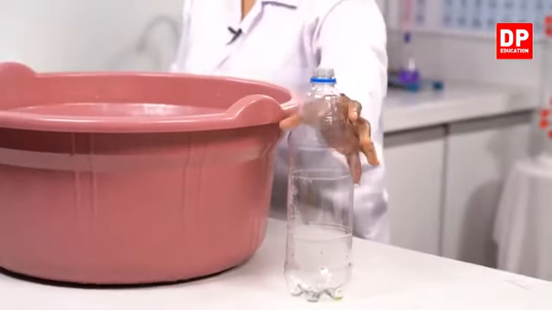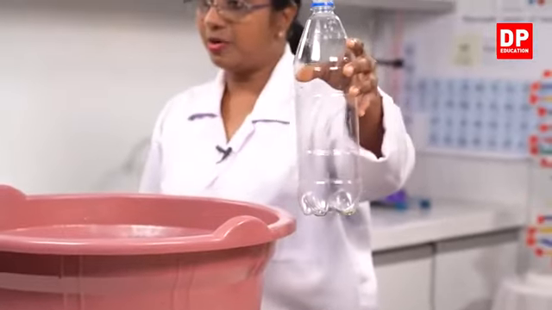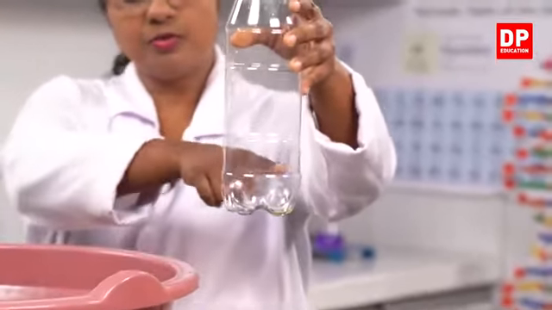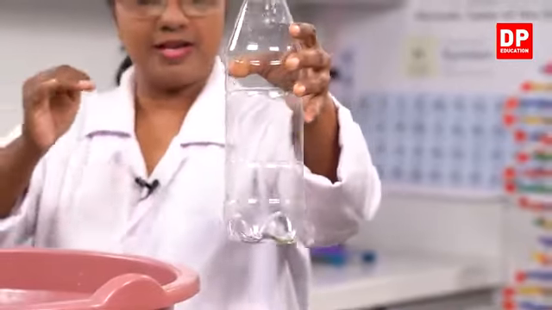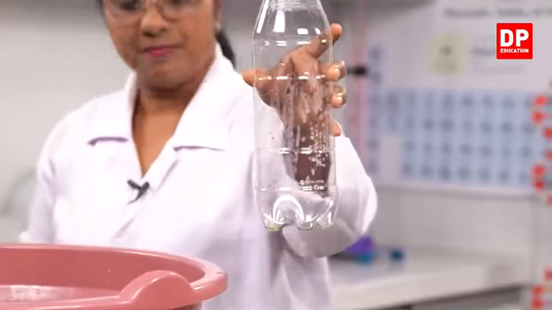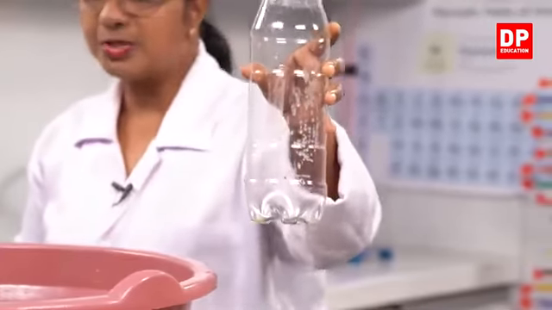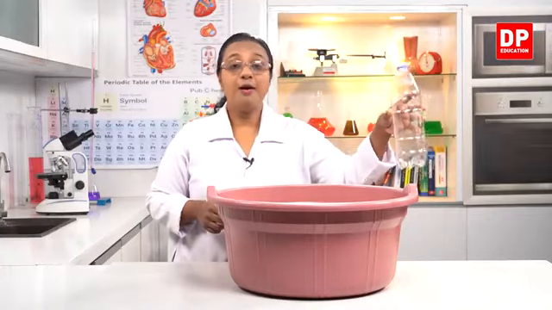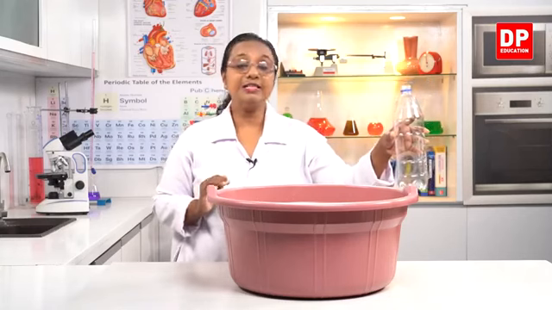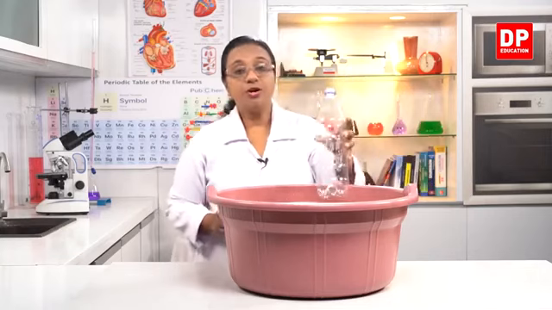And then I have this bottle, a plastic bottle. Here in this bottle, I have made all the holes at the same level in all different directions, but at the same level. That is the important thing. That is what we are going to observe now. Pressure exerted by liquids at the same level is the same. So then you all know the activity.